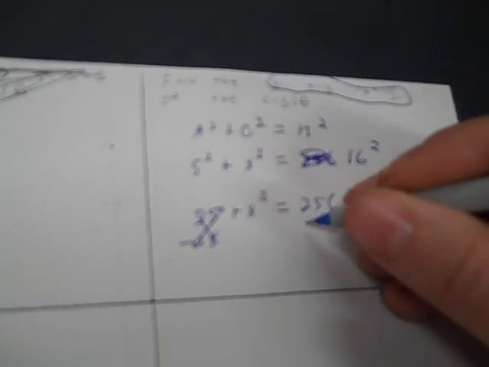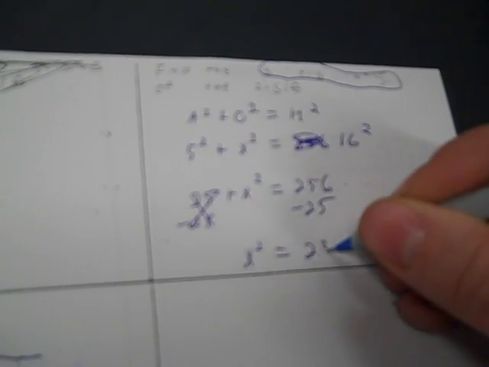Then h, 16 squared, is 256. Sorry, I'm skipping steps. So that's 25 plus x squared equals 256. Now I subtract 25 from each side. x squared equals 231.